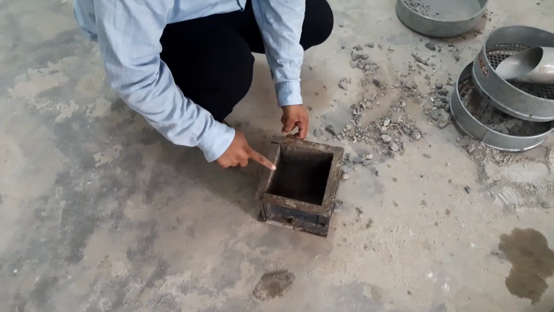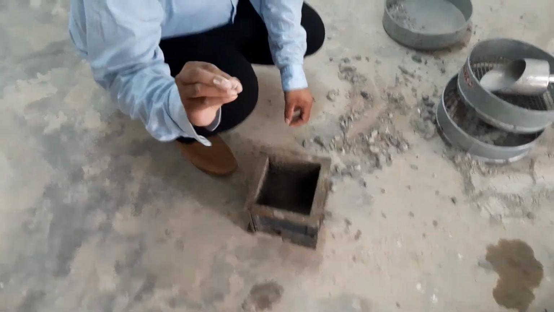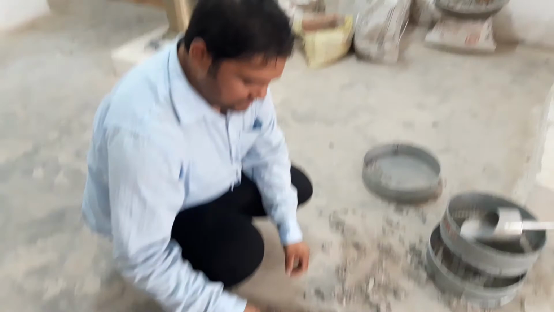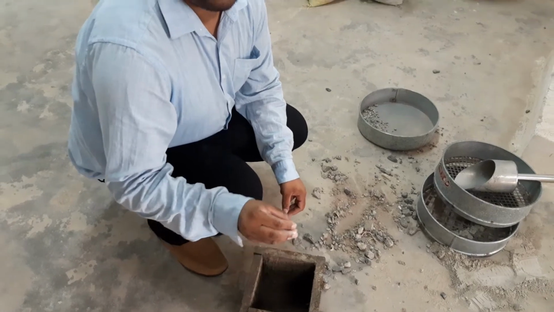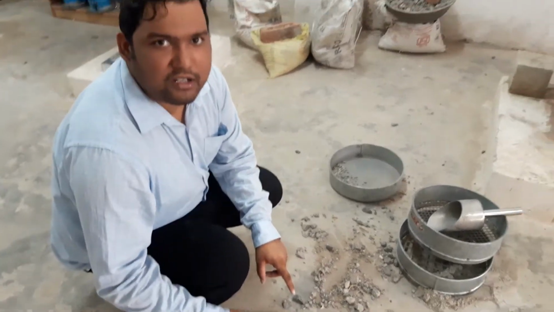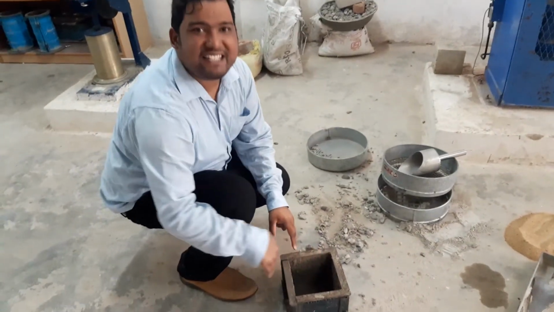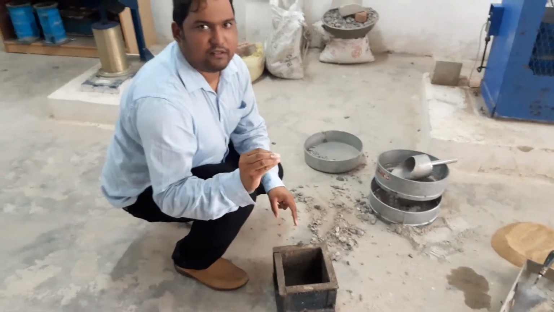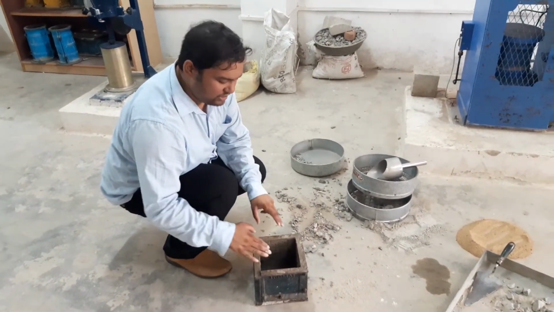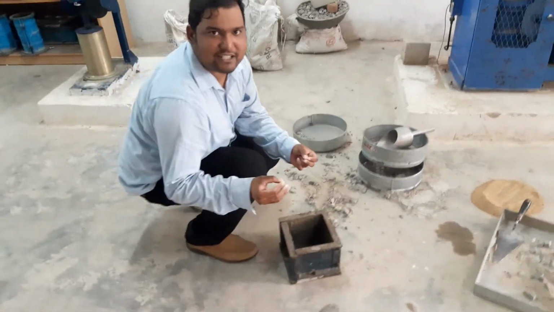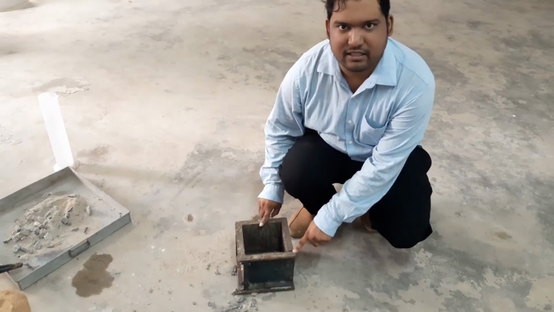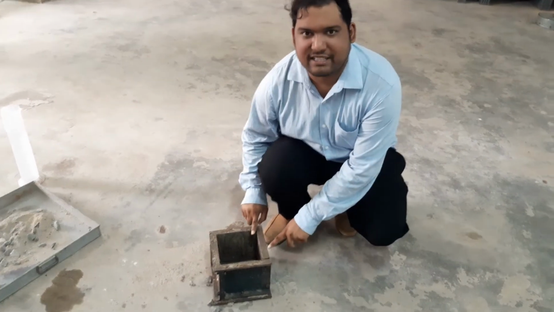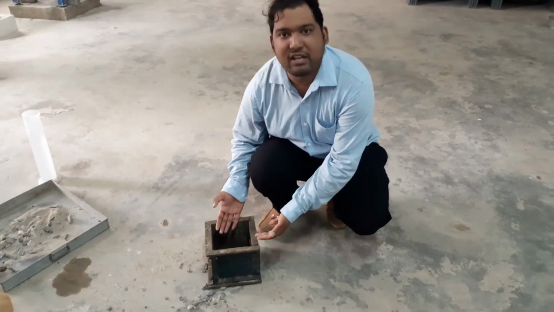So before putting the concrete, we can use grease in this mold, so that after pouring the concrete into the mold, when we take the mold out after 24 hours, the concrete should not stick to the inside surface of the mold. For that we use grease, or we can use some varieties of oil also. So after putting everything into the mold, some amount of concrete will be going out of the mold.